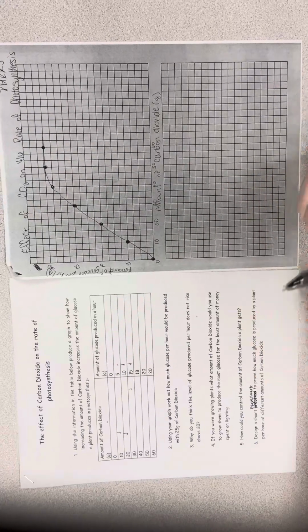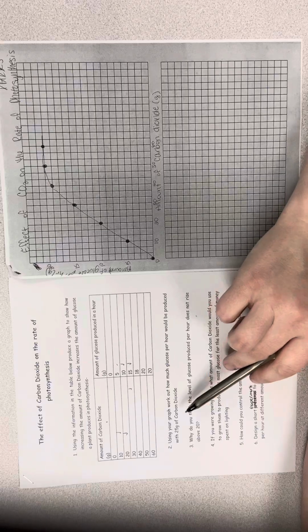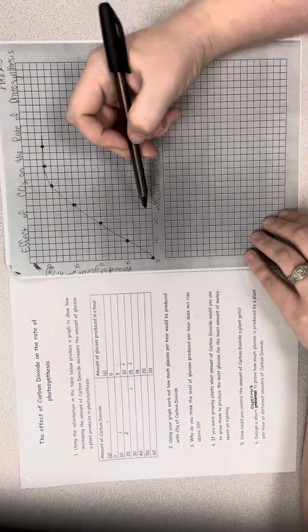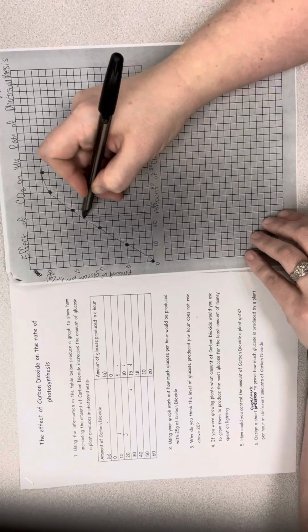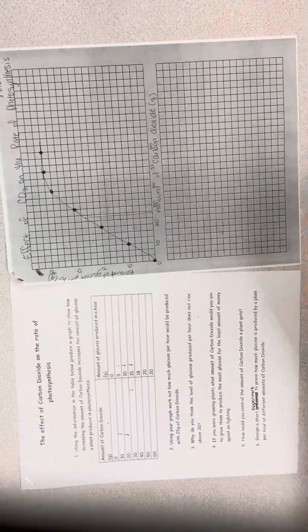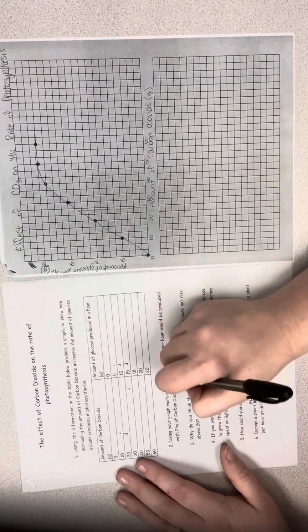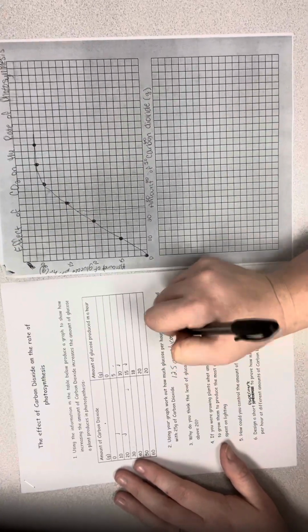So now it says, using your graph, work out how much glucose per hour would be produced with 25 grams of carbon dioxide. So 25 would fall in between 20 and 30, so I go halfway between, and I'm going to go up, and that's going to be about 12.5 grams. So when I have 25 grams of carbon dioxide, I'm going to get about 12.5 grams of glucose per hour.